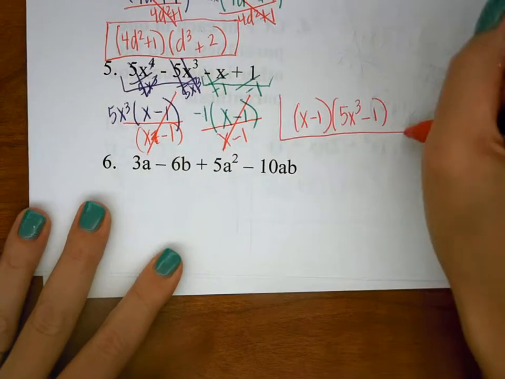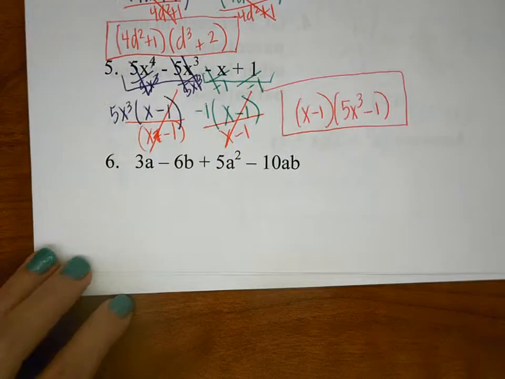Good. Okay. Example 6. I'm going to give you about a minute to try this one on your own.